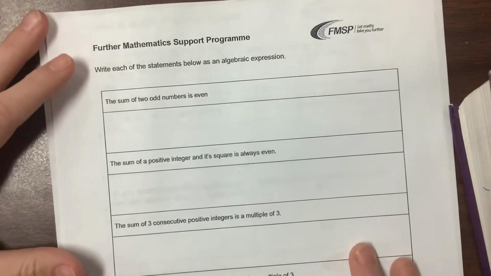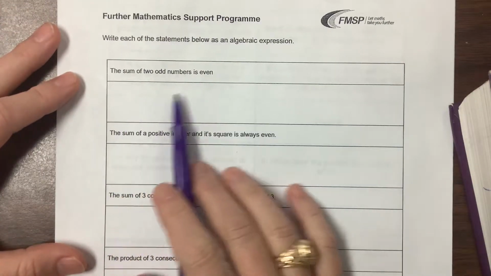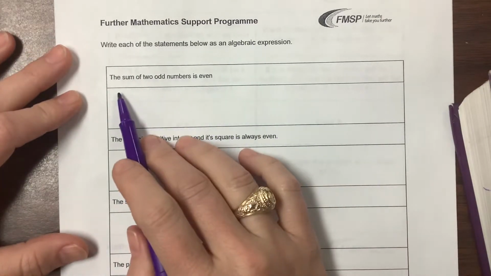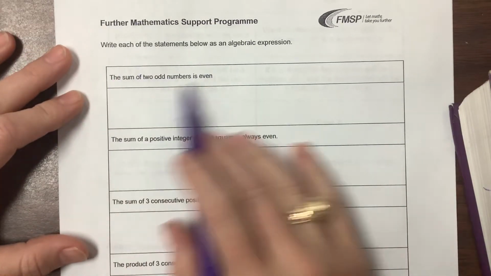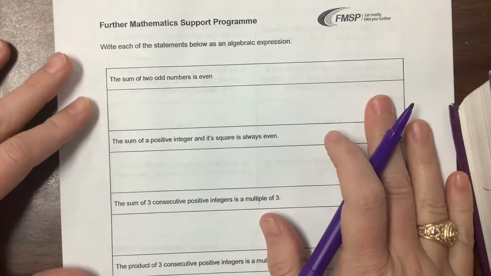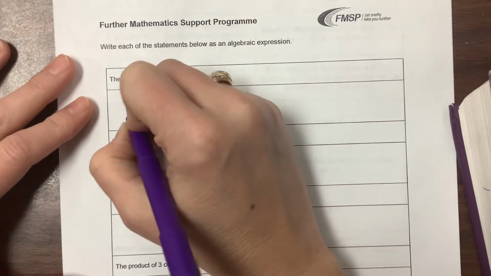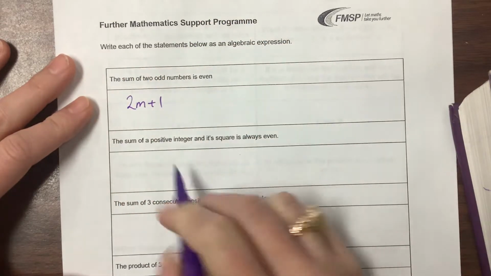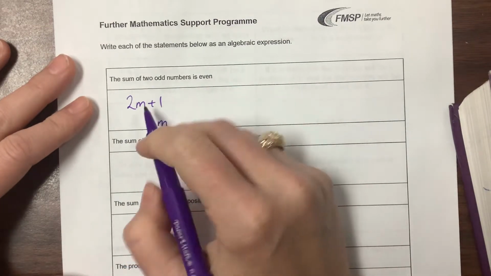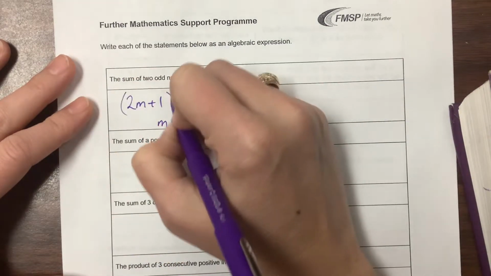And basically, this is preparing us to have to prove the sum of two odd numbers is even, okay? So what we're going to do is say, well, how would I turn this statement into math? How would I turn this into an expression that I could work with? And that is, well, to get an odd number, if I do something like 2m plus 1, where m is an integer, 2 times that will always be even, add 1, and it's always going to be odd. So here's an odd number.